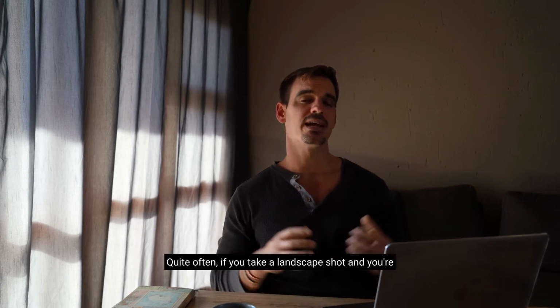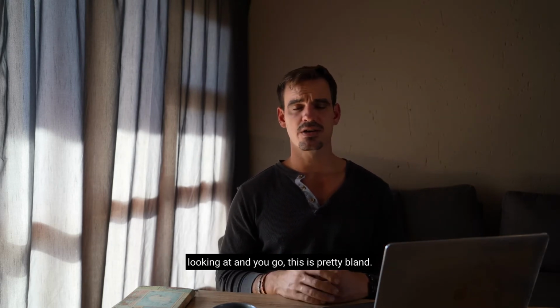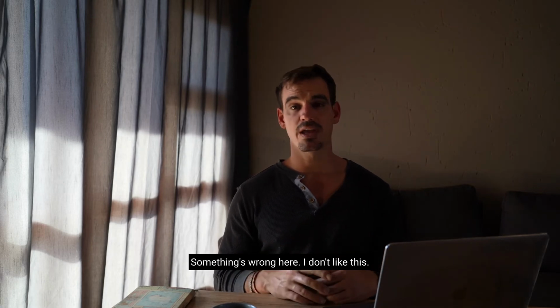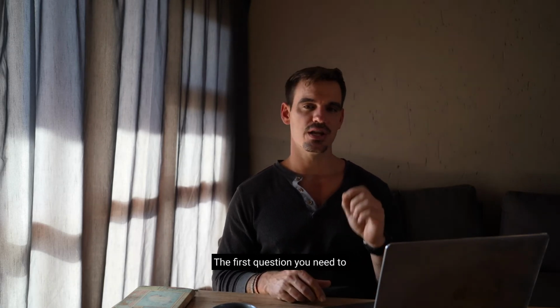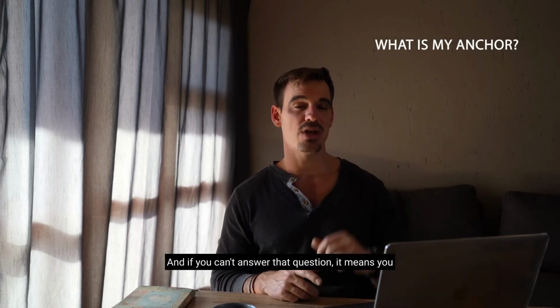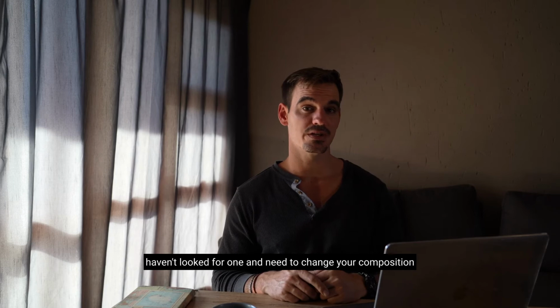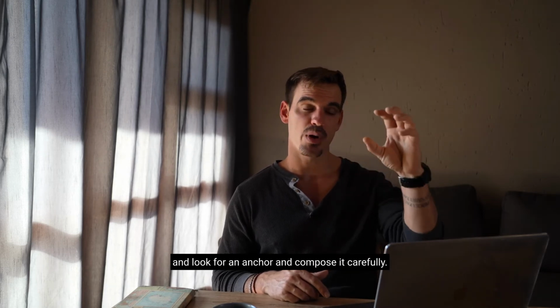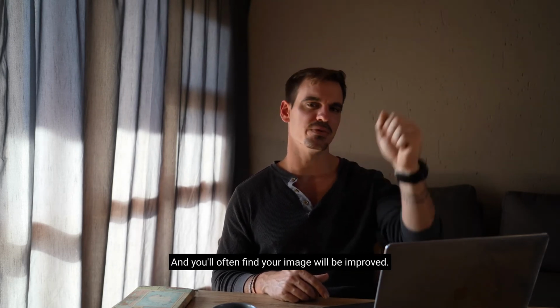Quite often, if you take a landscape shot and you're looking at it and you go, this is pretty bland, something's wrong here, I don't like this, the first question you need to ask is, what is my anchor? And if you can't answer that question, it means you haven't looked for one, and you need to change your composition and look for an anchor and compose it carefully, and you'll often find your image will be improved.